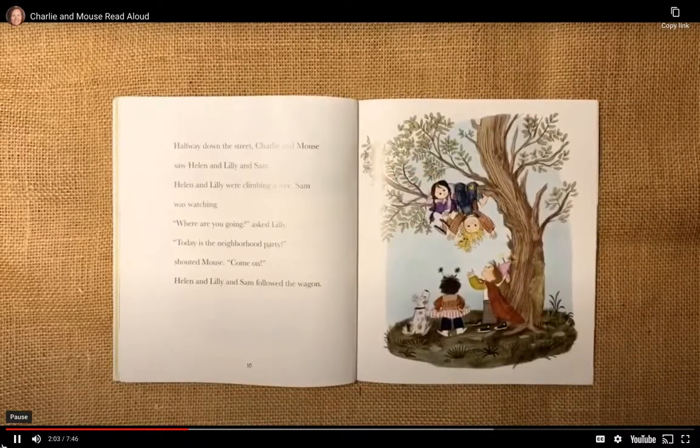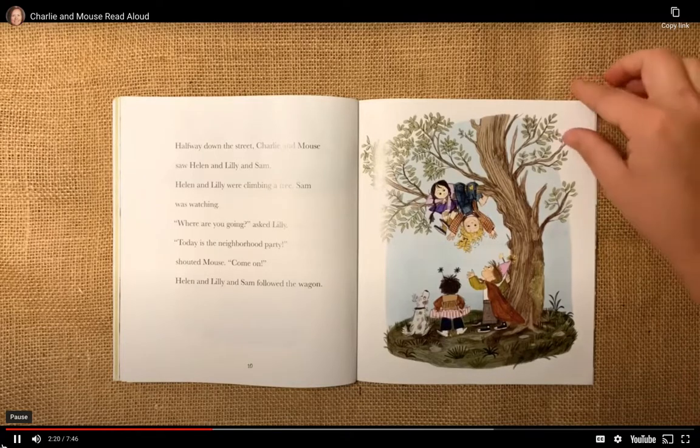Halfway down the street, Charlie and Mouse saw Helen and Lily and Sam. Helen and Lily were climbing a tree. Sam was watching. "Where are you going?" asked Lily. "Today is the neighborhood party," shouted Mouse. "Come on." Helen and Lily and Sam followed the wagon.